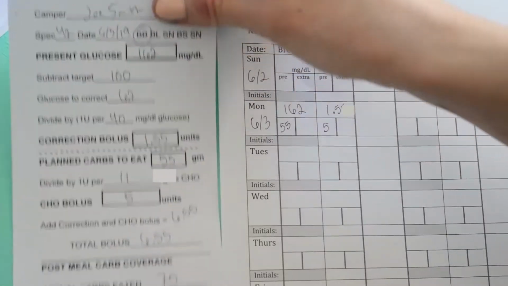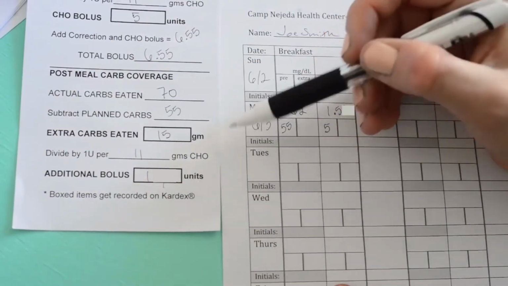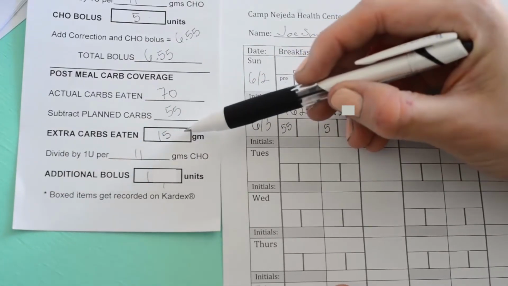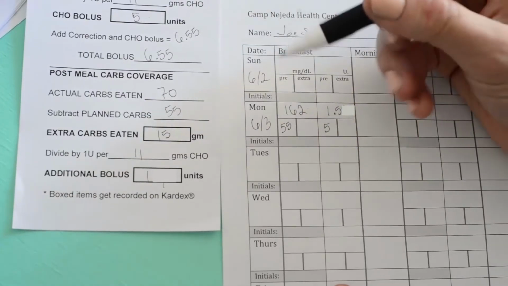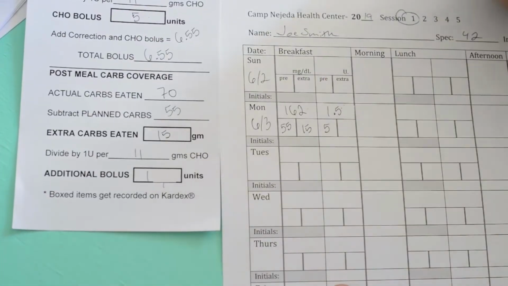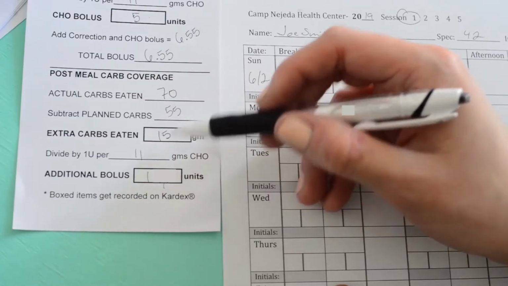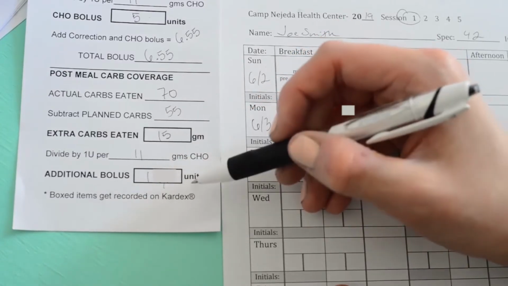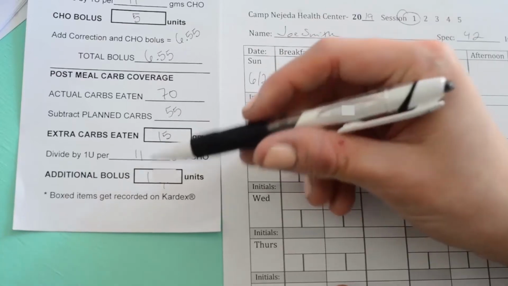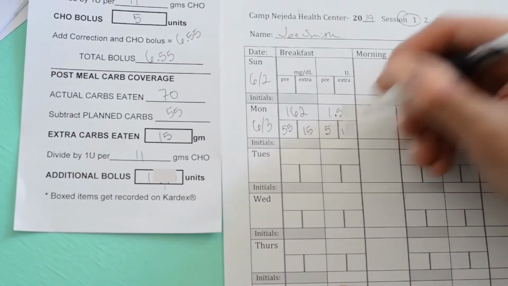Now on our next part, after eating, we look at our two boxed items here. We have the extra carbs he ate right here, 15 grams. So that would go under extra. We would put 15 grams right here. Then the additional bolus, the amount of insulin we gave for the extra grams after he ate, we would write that right here. Remember that we only gave 1 unit, so we would write 1 right here.